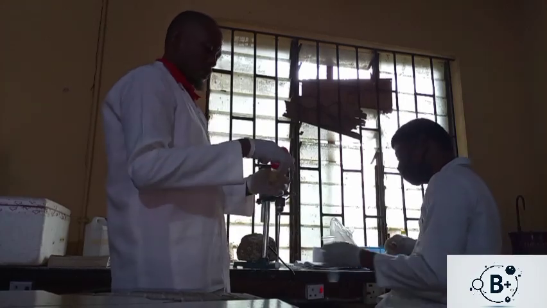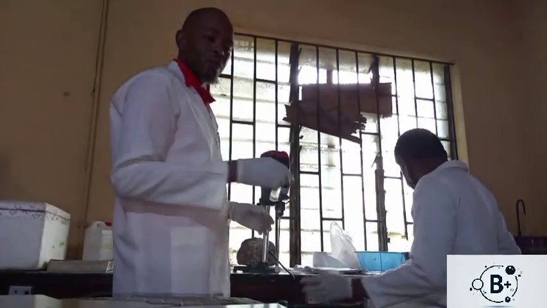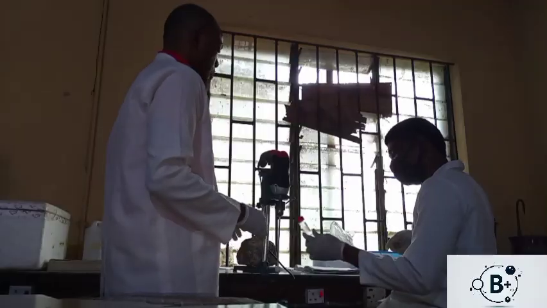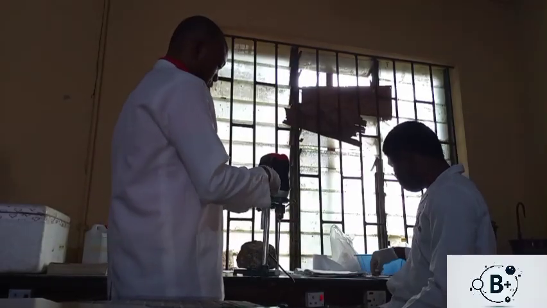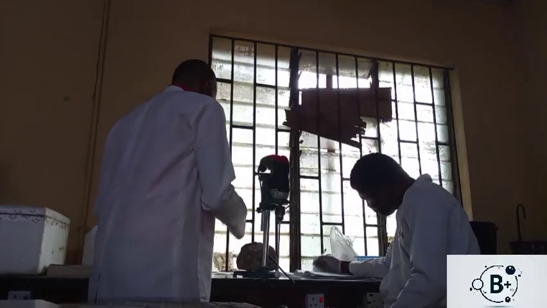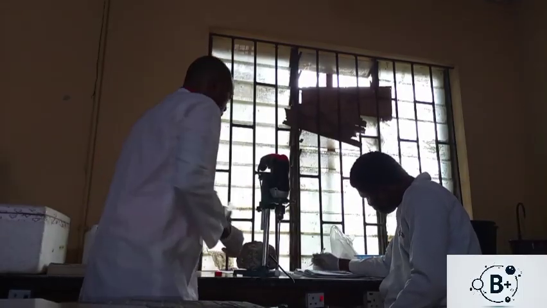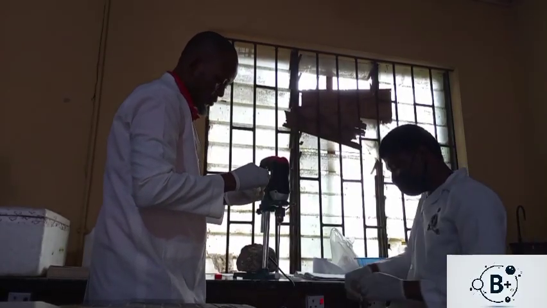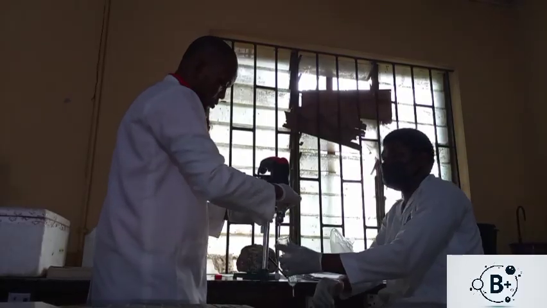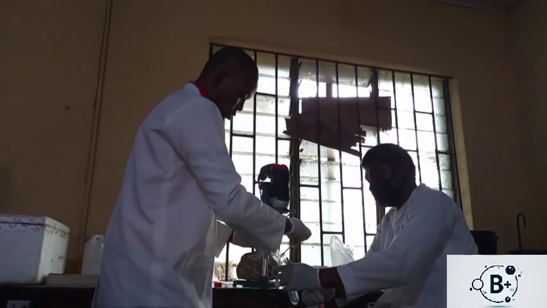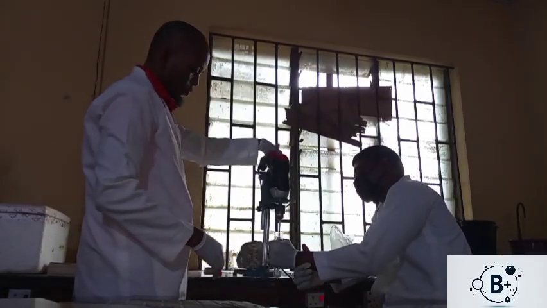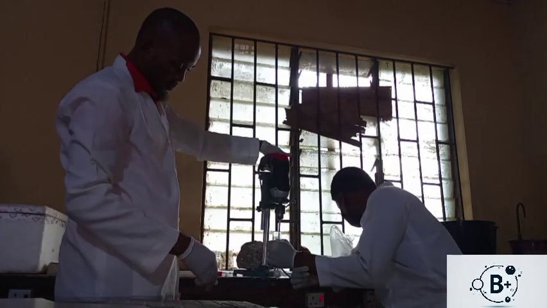So I'll keep this now. This was next, tissue 6NT. So remove the content, remove the tissue here. We add the homogenizing buffer.